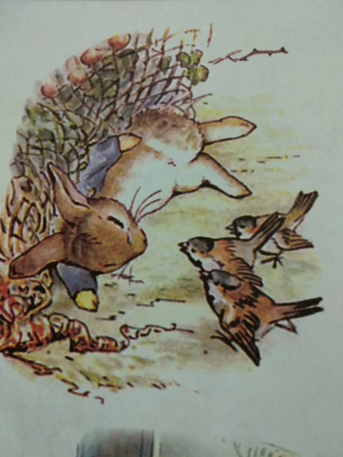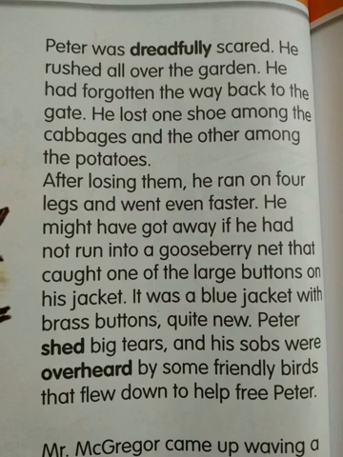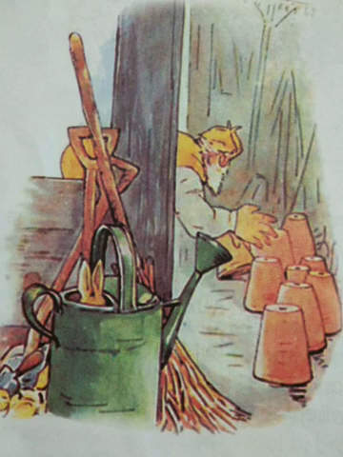Peter was dreadfully scared. He rushed all over the garden. He had forgotten the way back to the gate. He lost one shoe among the cabbages and the other among the potatoes. After losing them, he ran on 4 legs and went even faster. He might have got away if he had not run into a gooseberry net that caught one of the large buttons on his jacket. It was a blue jacket with brass buttons, quite new.